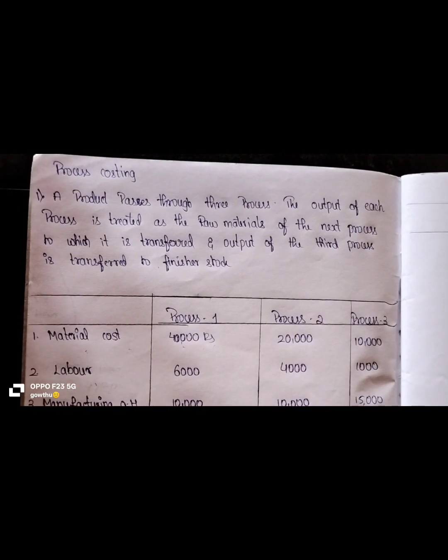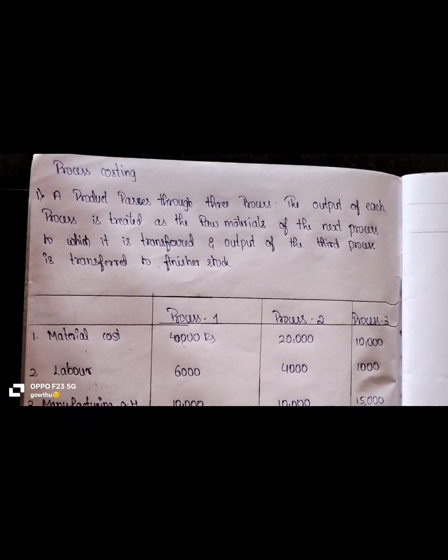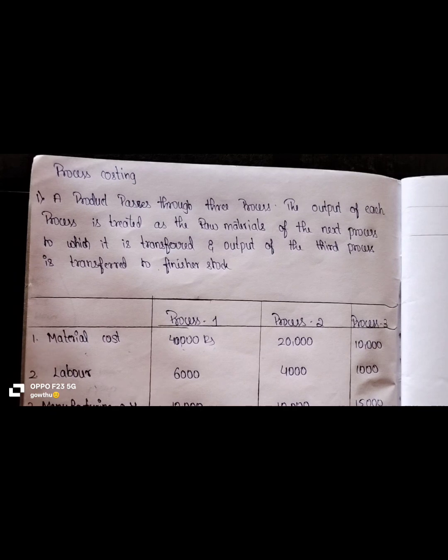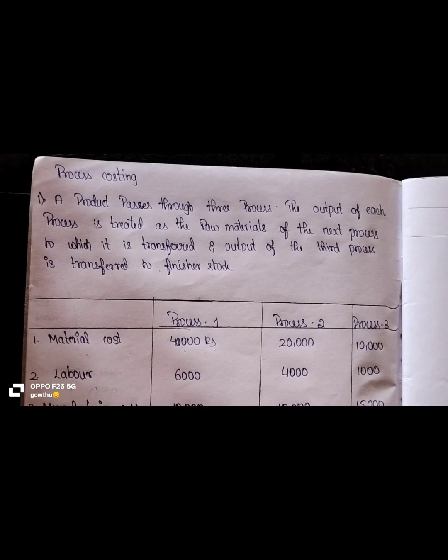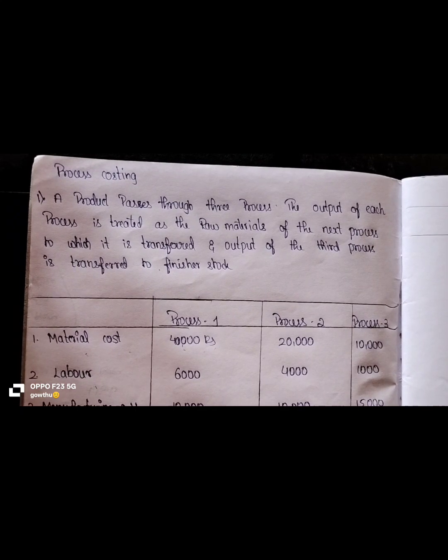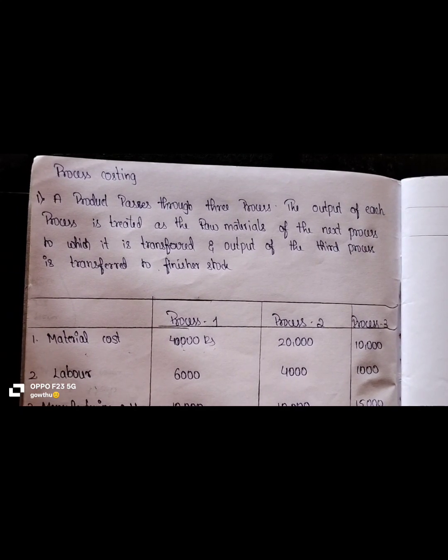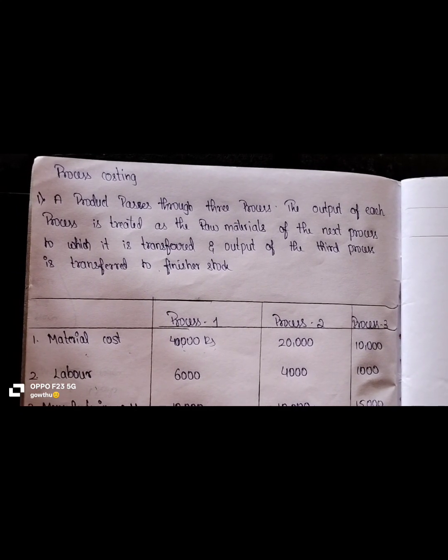Today I am going to explain about process costing. First question: a product passes through three processes. The output of each process is treated as the raw materials of the next process to which it is transferred, and the output of the third process is transferred to finished stock.